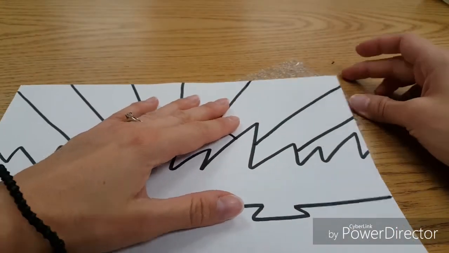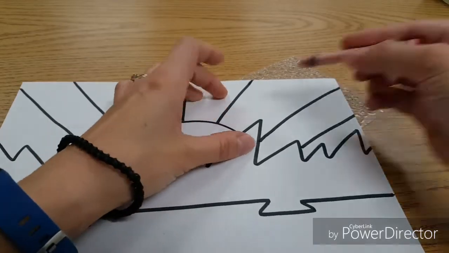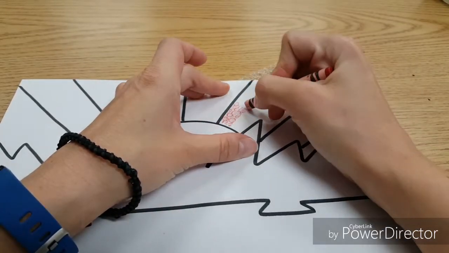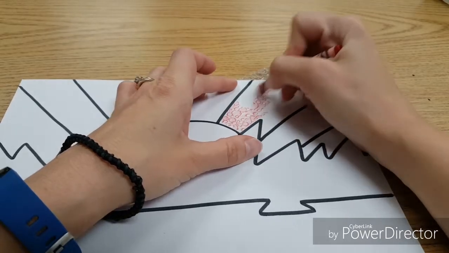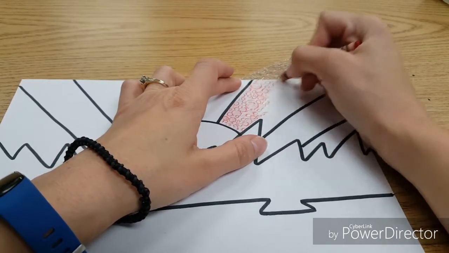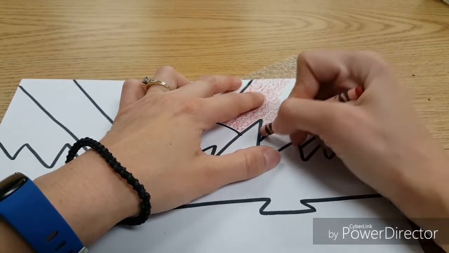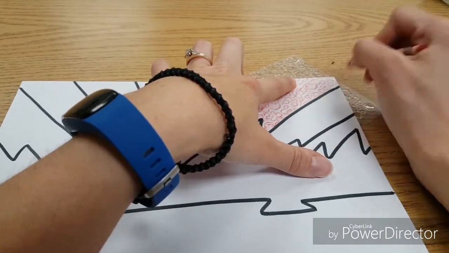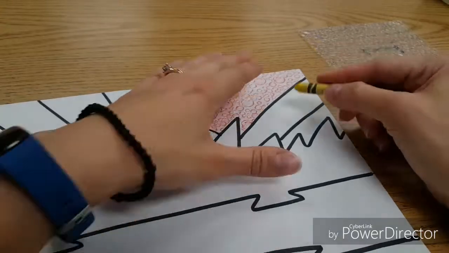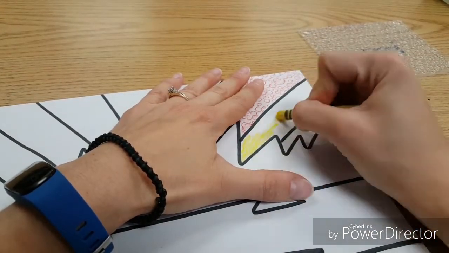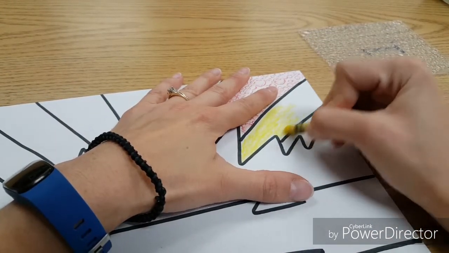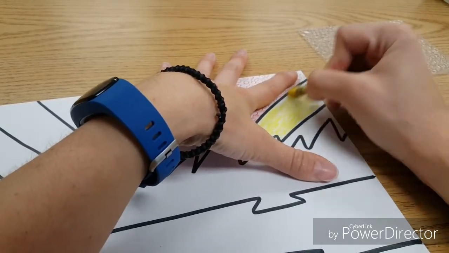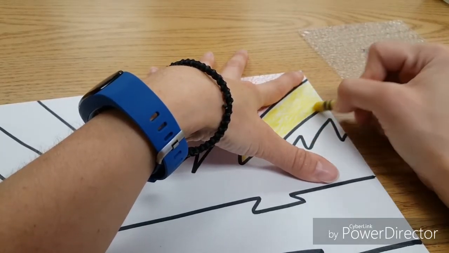So texture plates, you remember, go under your art, and then you still color like normal. You don't have to push down extra hard or use the side. Just color very gently. And if you're coloring a large area, then you have to move your paper around. But for the yellow, if you have it, I recommend you just color it in solid, because it's very hard to see the pattern with the yellow crayon since it's so light.